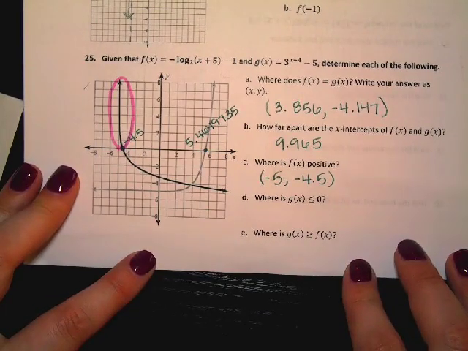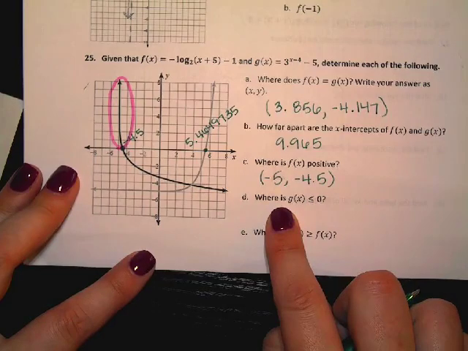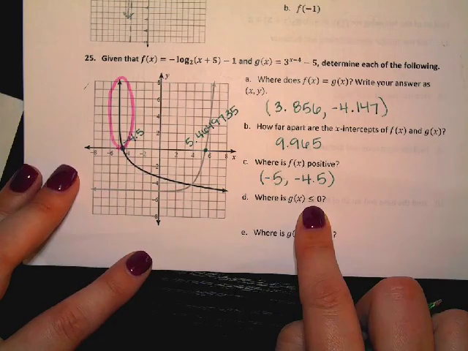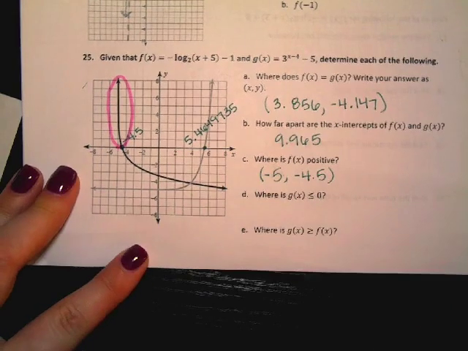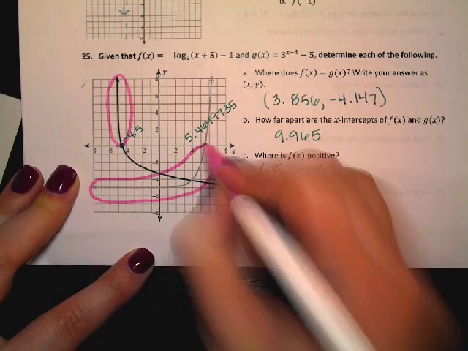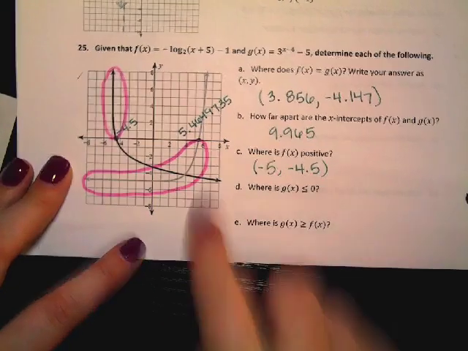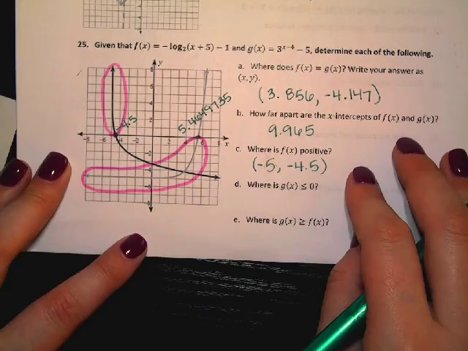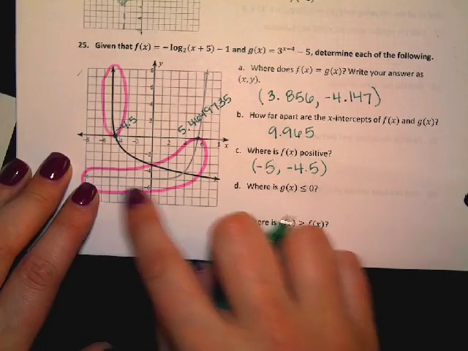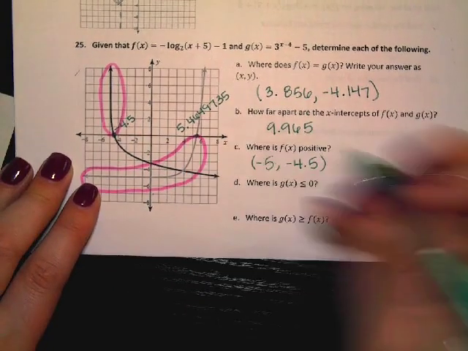Okay, the next question says, where is g of x less than or equal to 0? So now I'm looking at the lighter line, and what part of it am I looking at? Yeah, the part that is underneath the x-axis, okay? So for the other one, I'm looking right here, this part right here. Okay, so what part is this? We've got a left arrow for real this time. And then what's the right side?